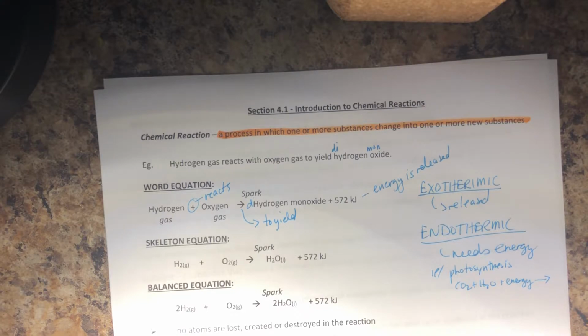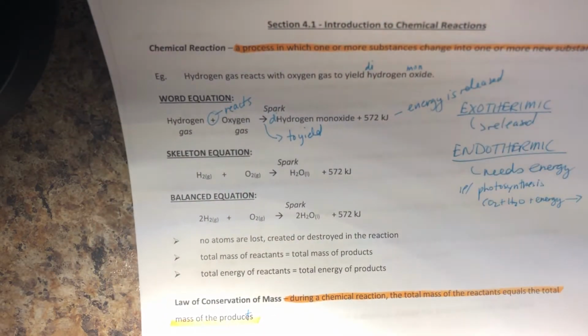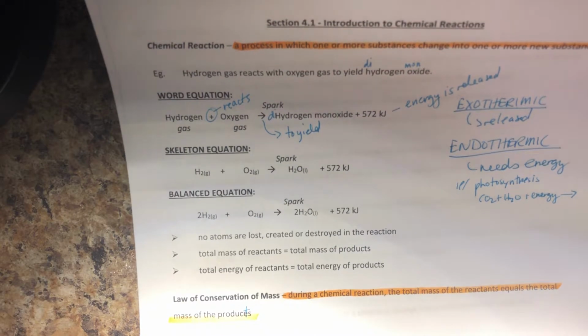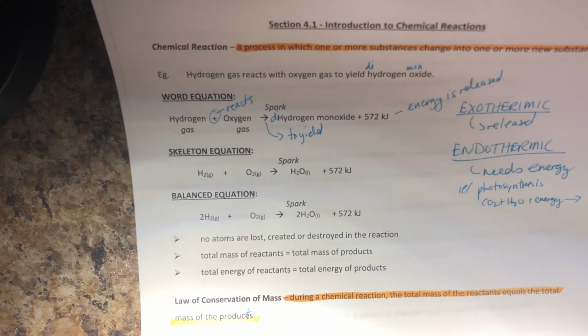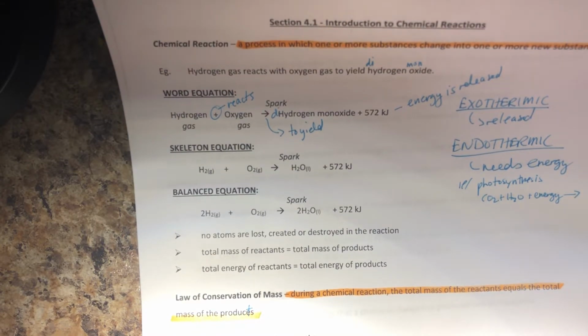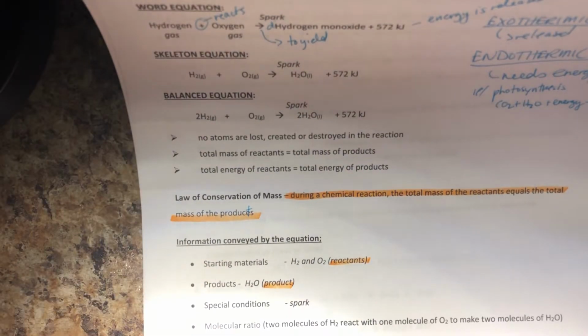So what's some information conveyed by a chemical reaction? So we have the starting materials. So we see that H2 and O2 are reactants. The products: H2O is the product. If we have any special conditions, which we do, a spark needs to be present in order for hydrogen and oxygen gas to react. We also see the molecular ratio.